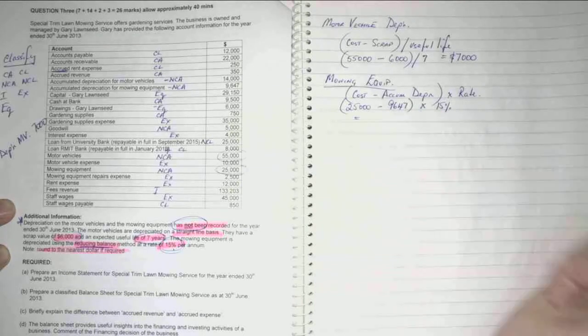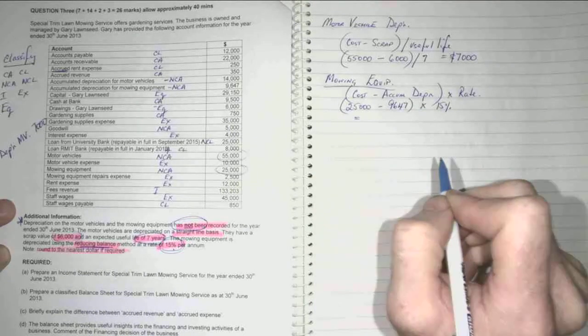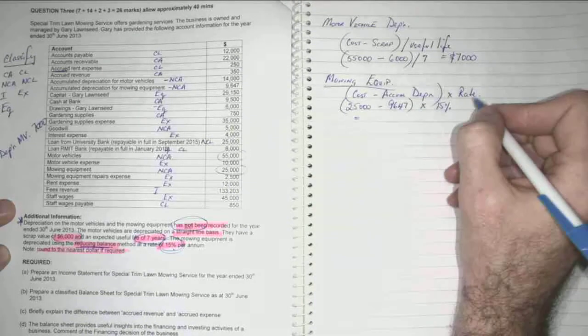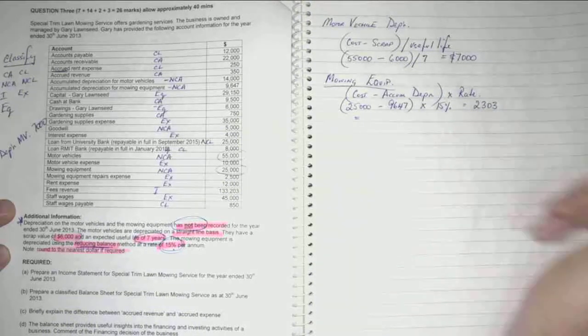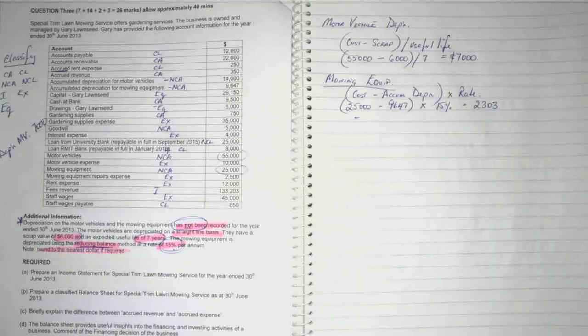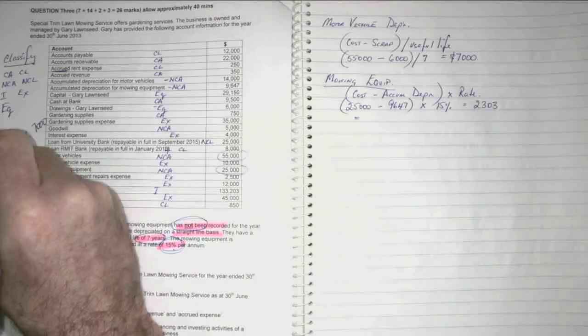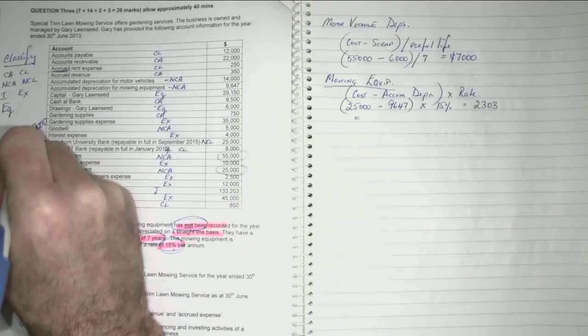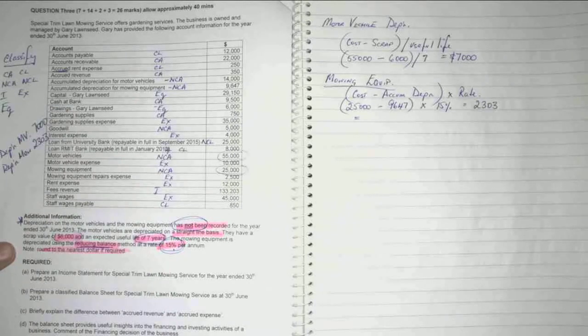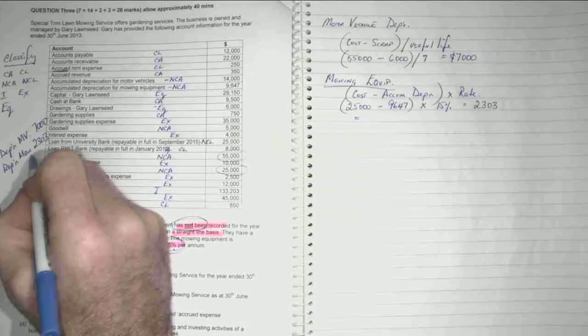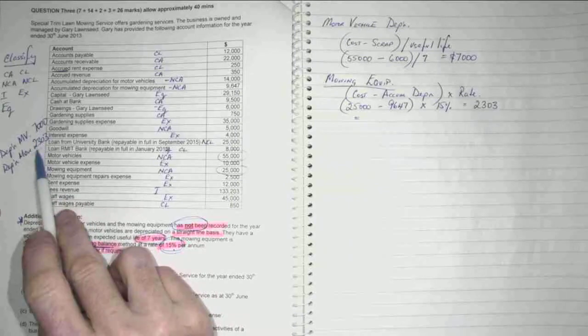Equals, who's fast on the calculator for me today? 2,303. Okay. Now, I'm going to put another note here, depreciation mower, 2,303. So now I know I've got to include those two in my income statement.